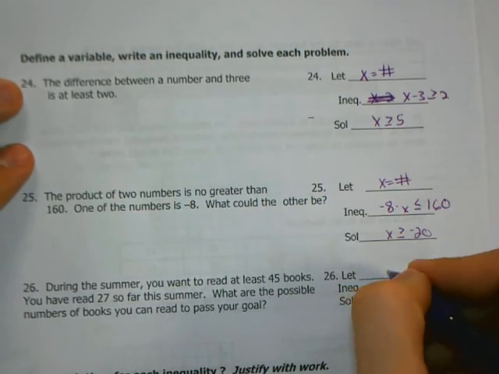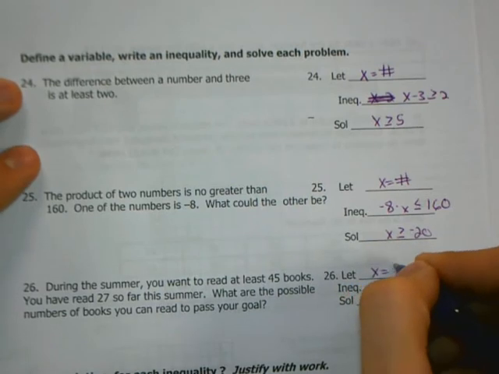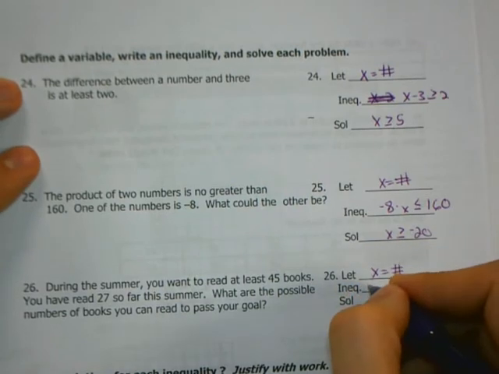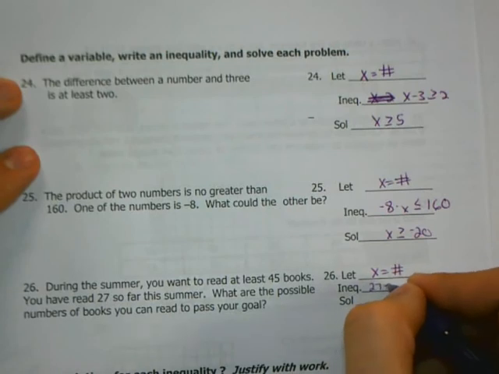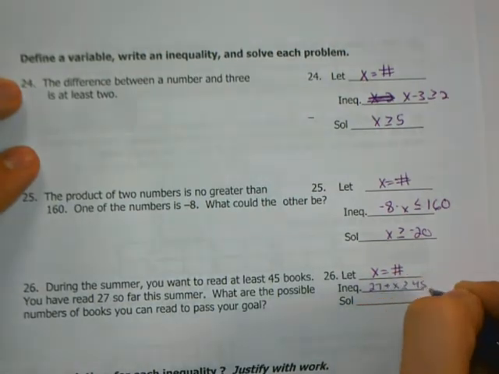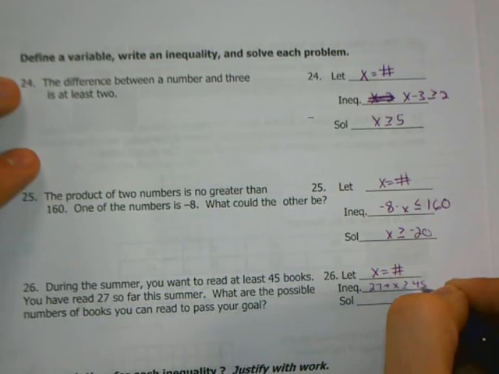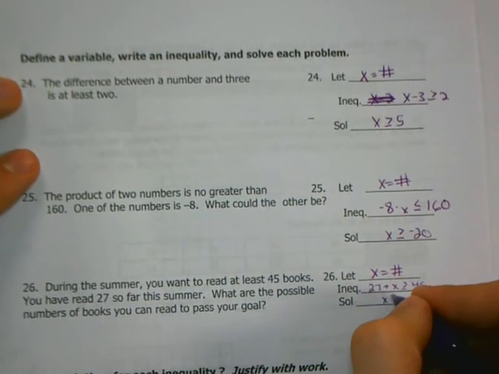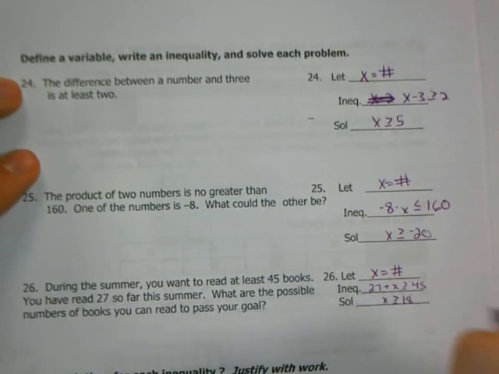During the summer, you want to read at least 45 books. You've read 27 so far. X is going to be the number of unknown books. So I've got 27 books read. I'm going to add an unknown amount, and I want that to be greater than or equal to 45. So I subtract 27 from both sides, and I'm going to get x is greater than or equal to 18.